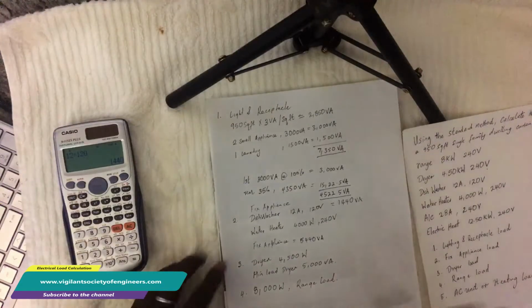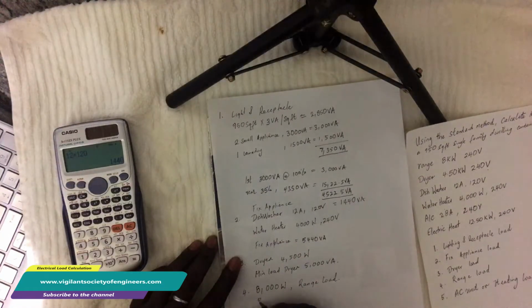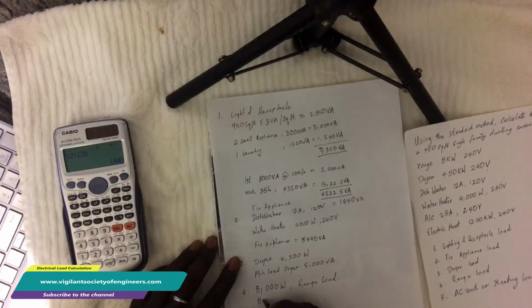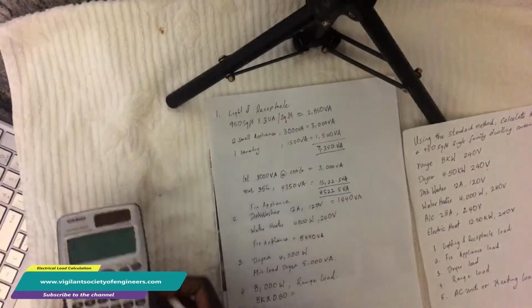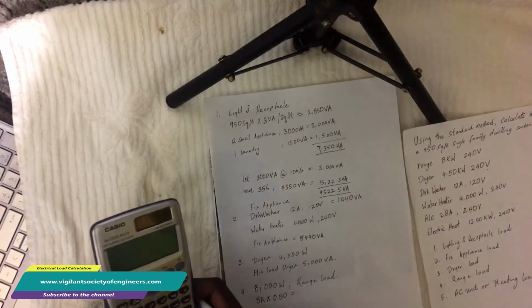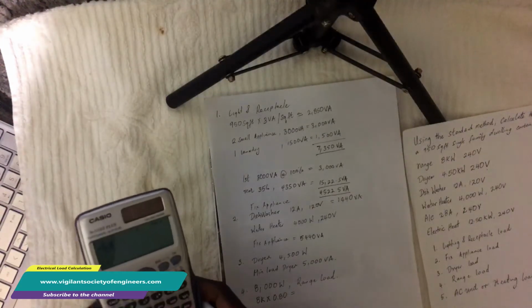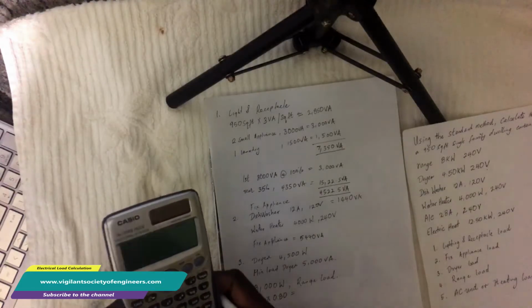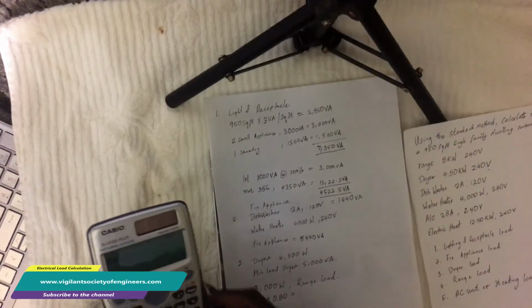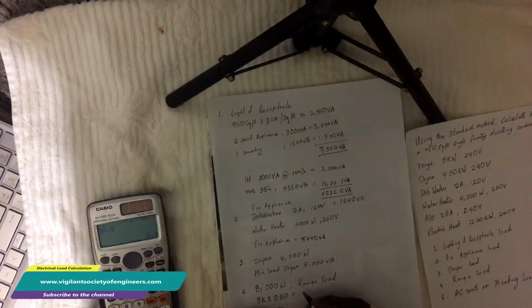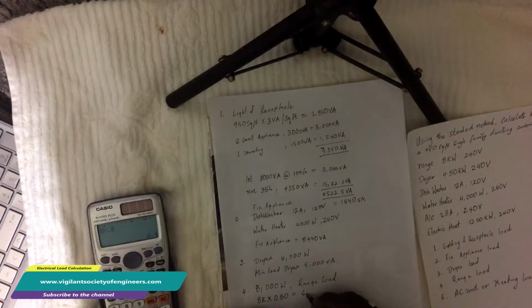So all we've got to do is times 8,000 by 80%, which is 0.8, right? And that value would be 6.4 kilowatt, which is 6,400 watt.